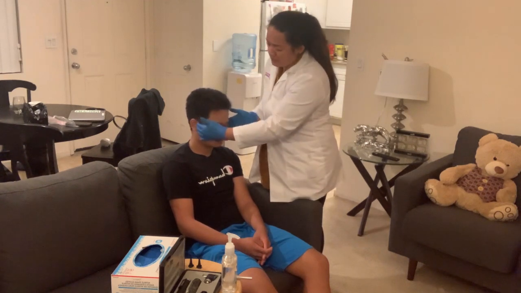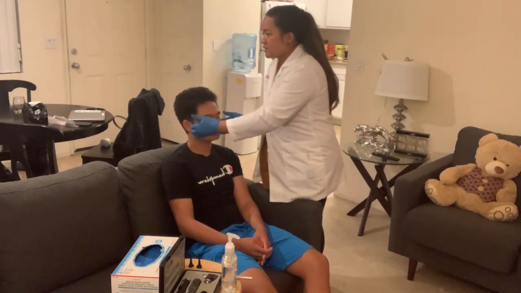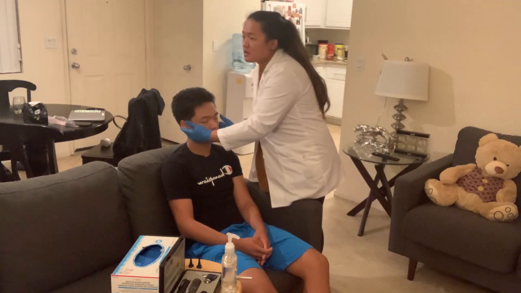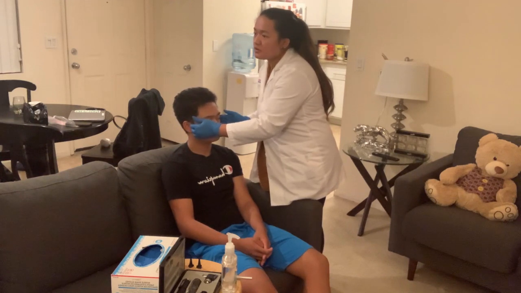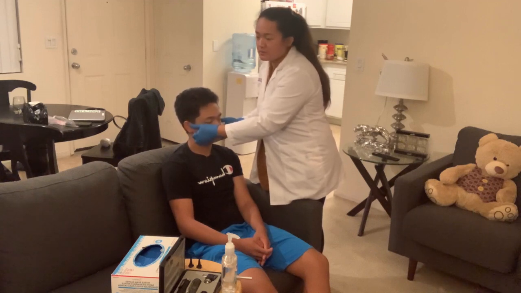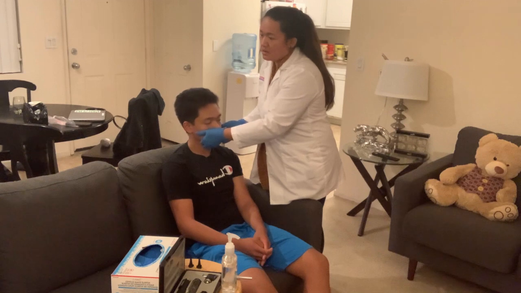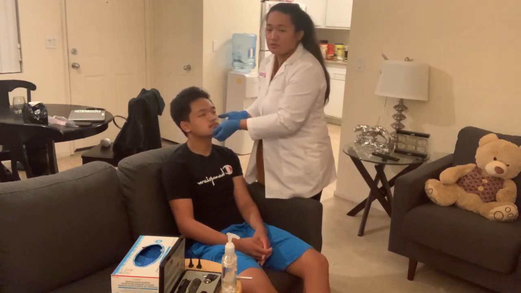And then we assess for the pre-auricular and then post-auricular, the tonsillar, and the submandibular, and then the submental.